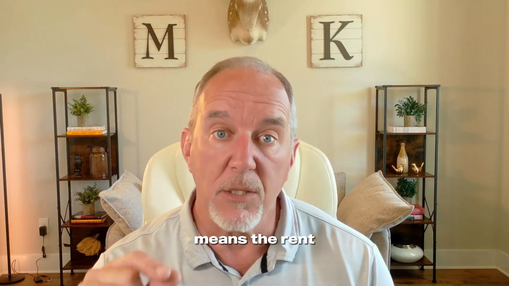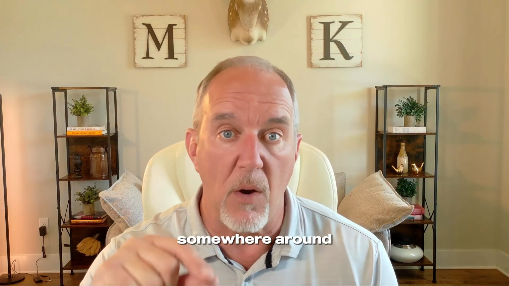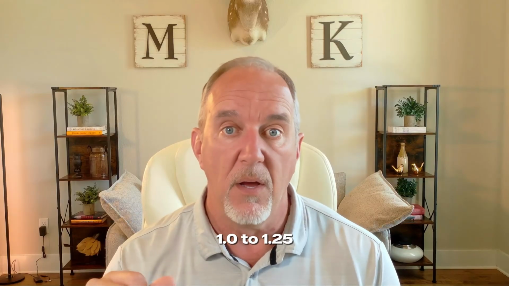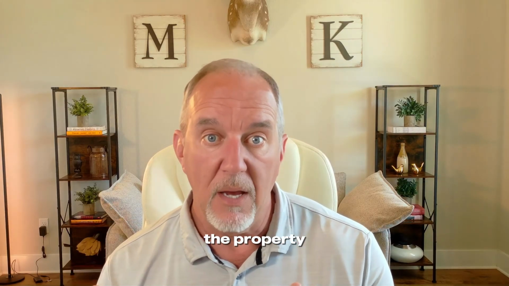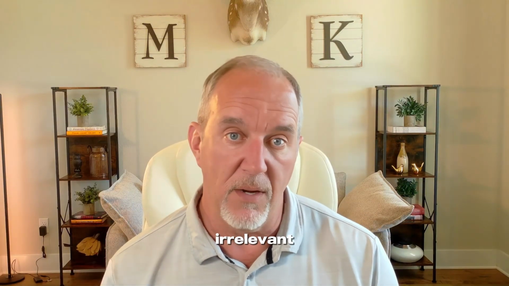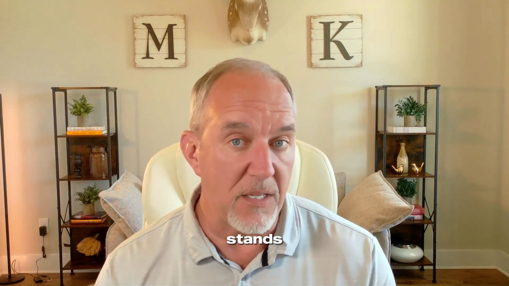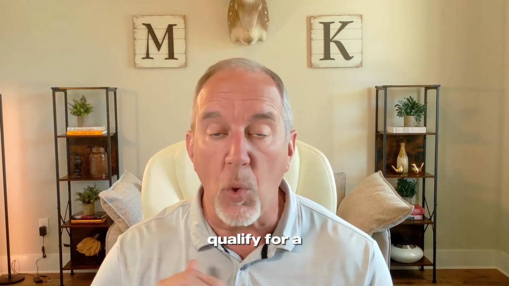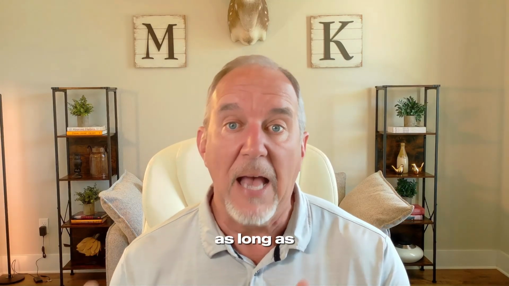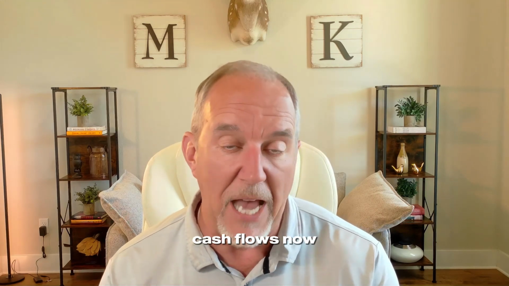A DSCR of 1.0 means the rent exactly covers the payment. Most lenders want to see somewhere around 1.0 to 1.25, though it does vary. And because qualification is based on the property, not you personally, your DTI is completely irrelevant, which means each deal stands on its own. You could have 15 financed properties and still qualify for a number 16 as long as that specific property cash flows.